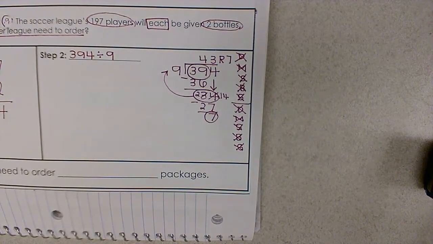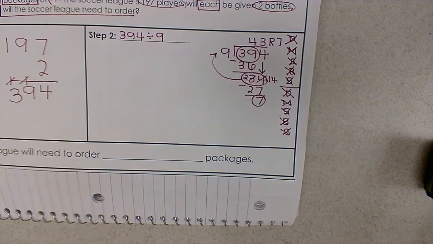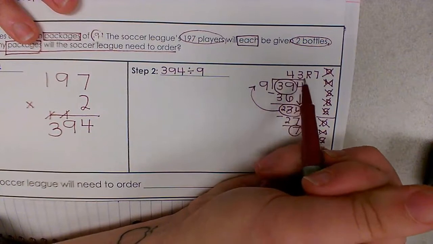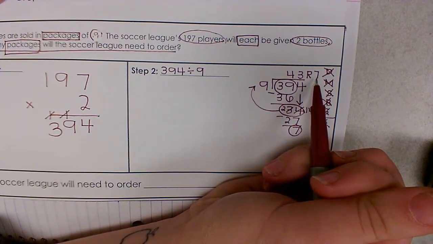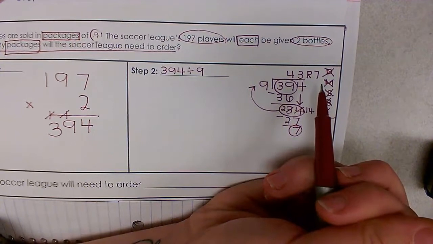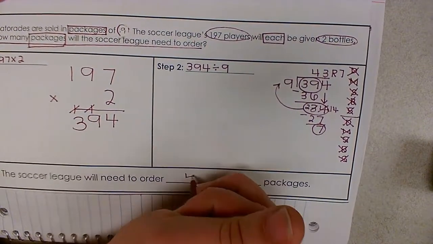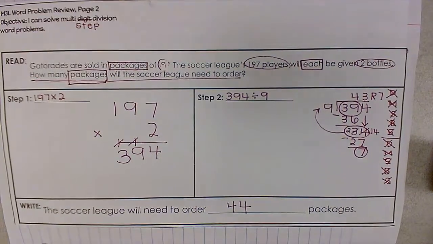Now, let's look at this very closely. They want to know how many packages they need to order of Gatorade bottles. I can't say that you need 43 remainder 7 packages of Gatorade. If you walked into Hy-Vee and asked for a remainder 7 package of Gatorade, they're not going to sell that to you. They won't bust open a package and only sell you a few of the bottles. You have to buy the entire package. So that means that if we get 43 entire packages, but we still need 7 more bottles to pass out, we have to buy a whole new package. We need 1 more package. The soccer league will need to order 44 packages. Now let's practice some more 2-step word problems together.